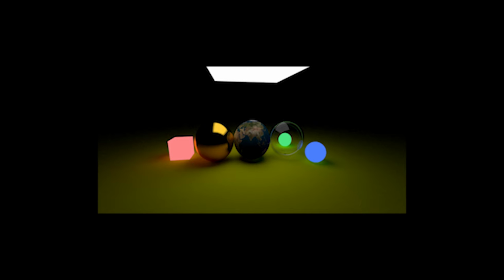The emission material is easy. All we have to do is accumulate its color when the light ray hits its surface and stop tracing the ray, because in real life a light source is where the light rays come from, so when a light ray hits a light source in ray tracing, it should be stopped.